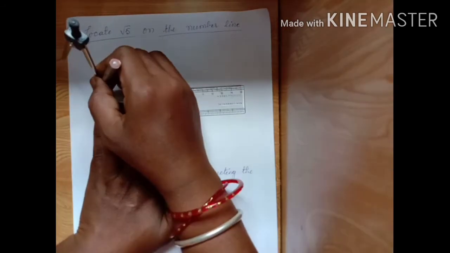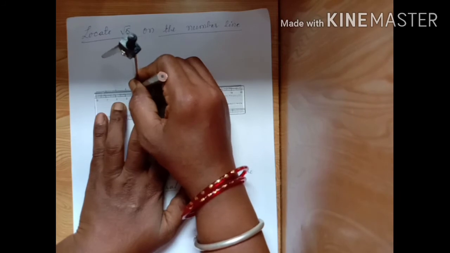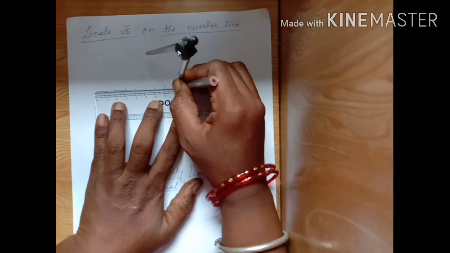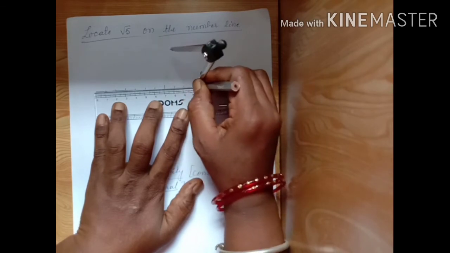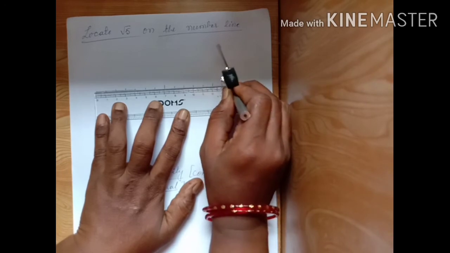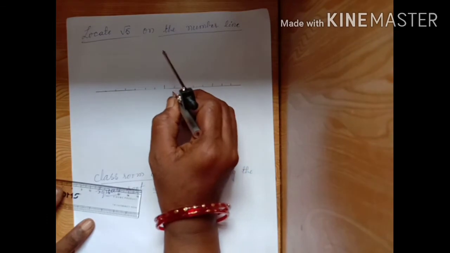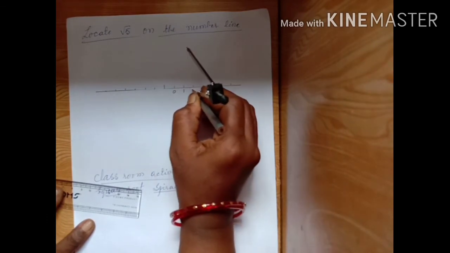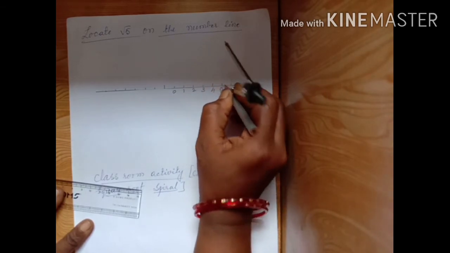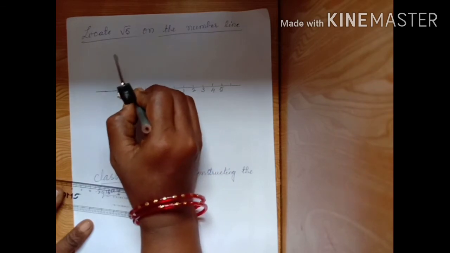Each division should be 1 centimeter. Draw like this neatly. You have to construct it in classwork. Let me take this as 0, 1, 2, 3, 4, 5. Then this side minus 1, minus 2, minus 3, minus 4, etc.